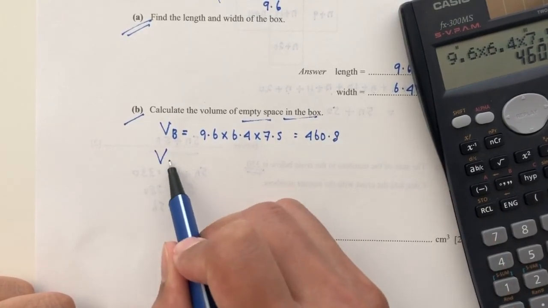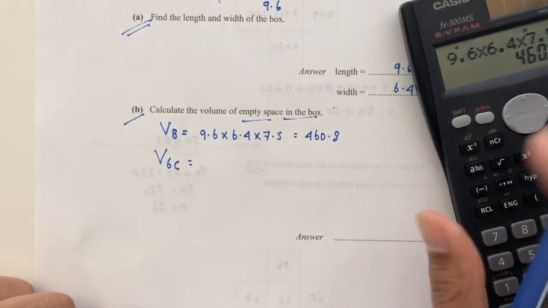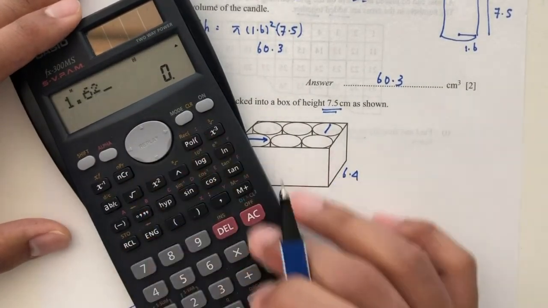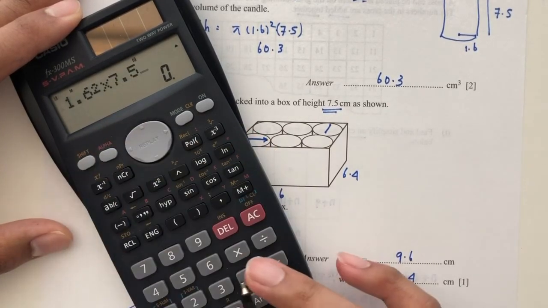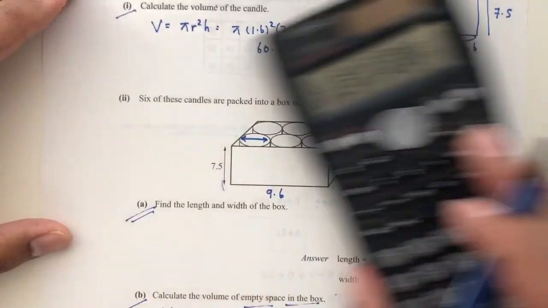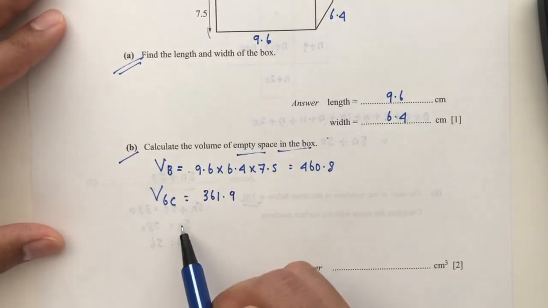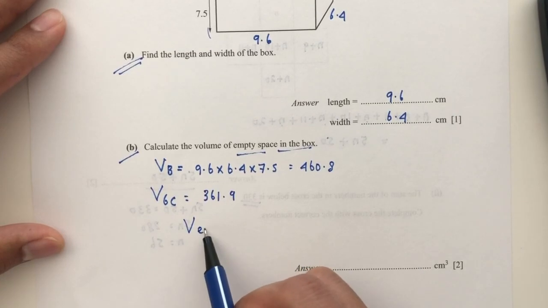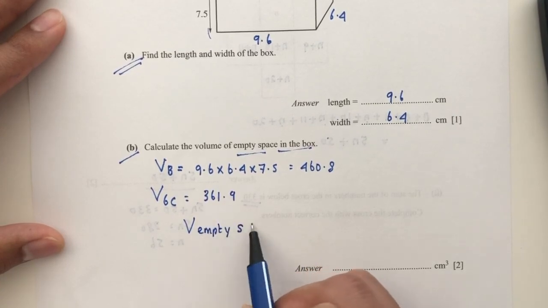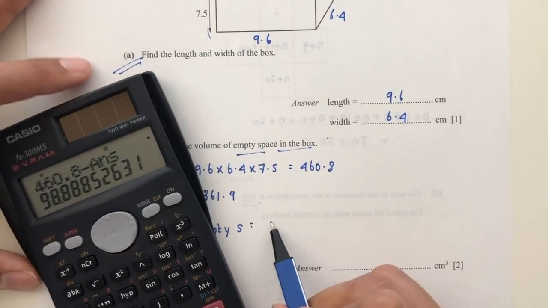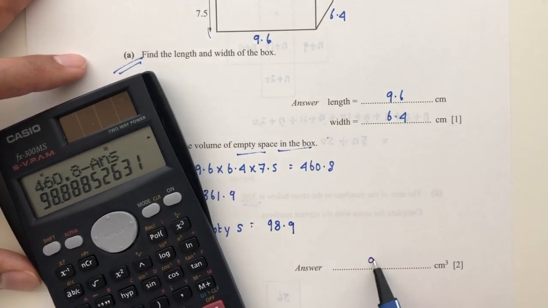Now what is the volume of the 6 candles? So we have to take this one here, which is 1.6 squared times 7.5 times pi times 6. That will be the volume of the 6 candles. So now the difference, volume of empty space, will be this minus this. So 460.8 minus the answer, 98.9. So 98.9 will be the volume of empty space in the box.